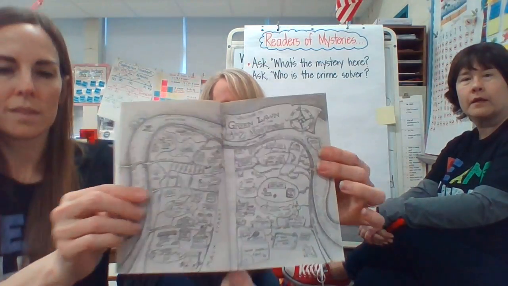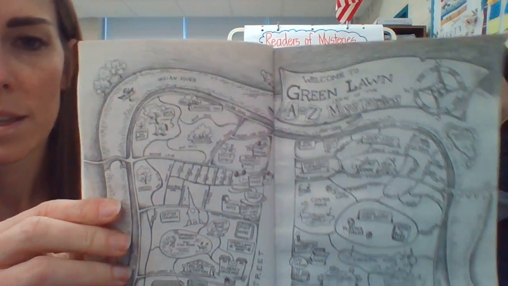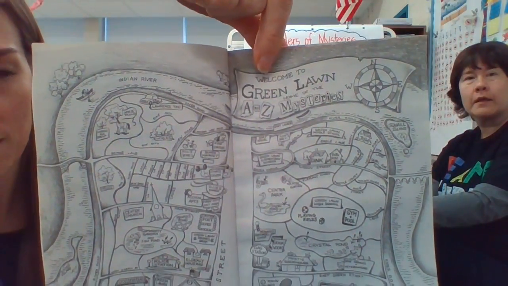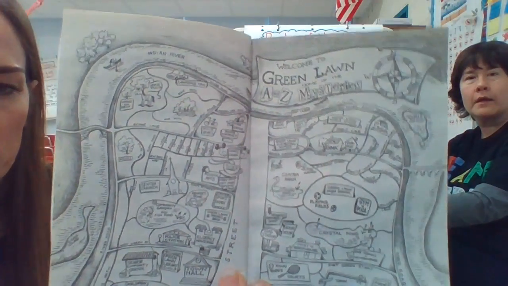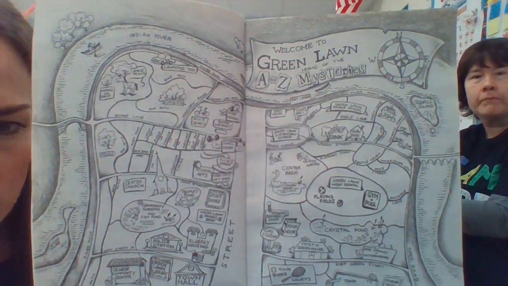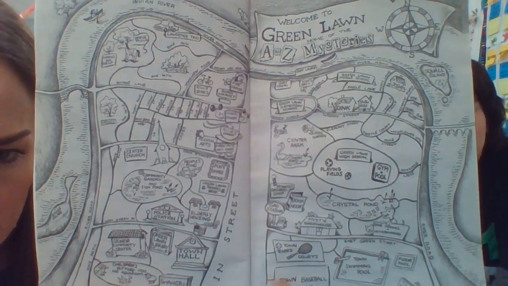I don't see any chapters, but what's this? There happens to be a map before we even start this book. So check out that map. If you look closely at this map, you can see Dink's house. So you were right. It's Green Lawn. That's their town. It says, welcome to Green Lawn. I wonder if the Book Nook is on here.